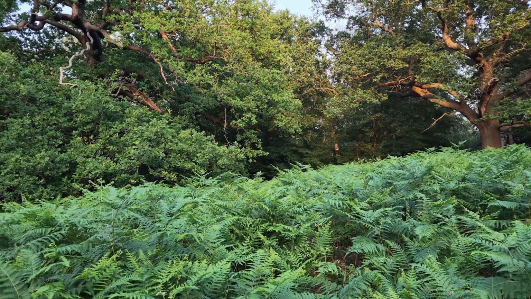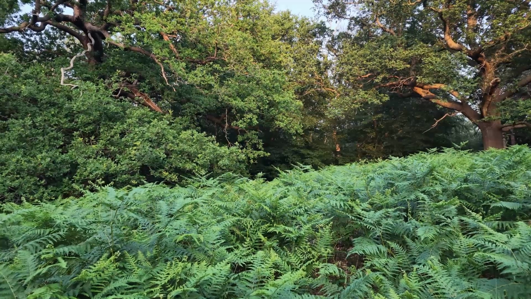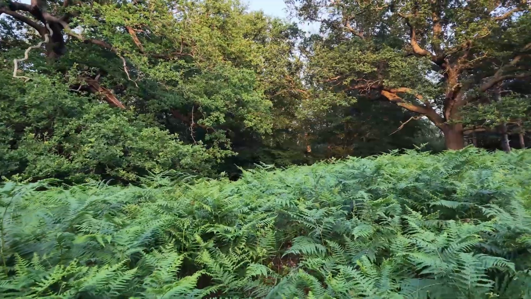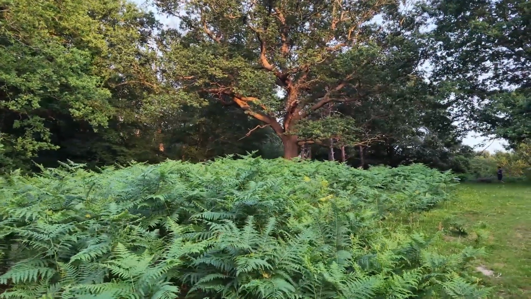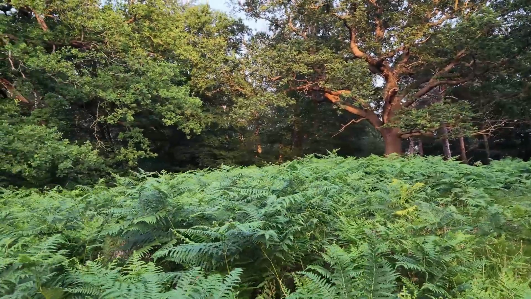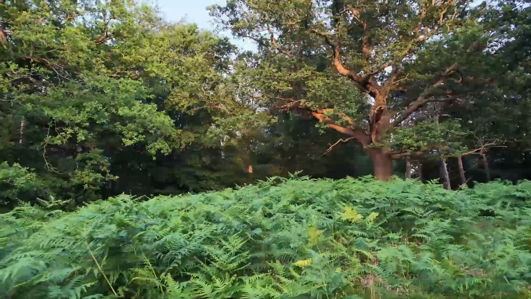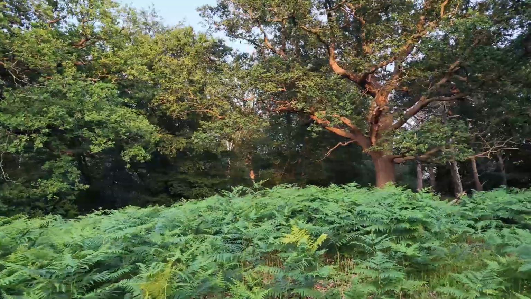So that's bracken. Now its scientific name is a bit more of a tricky one. Its scientific name is Pteridium aquilinum, but the Pteridium starts with a P because of course it does. But that's the common bracken.